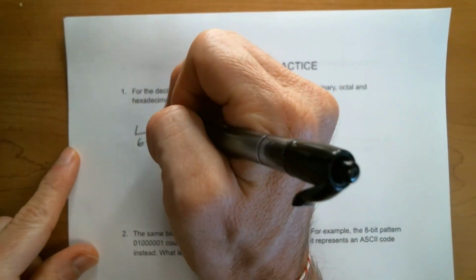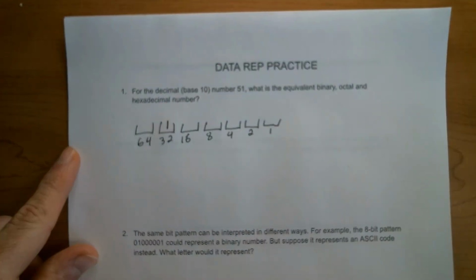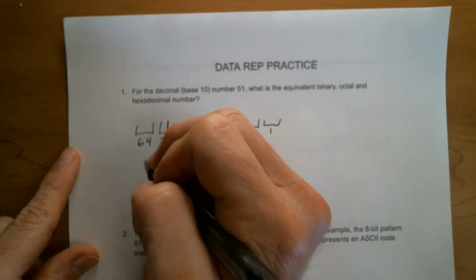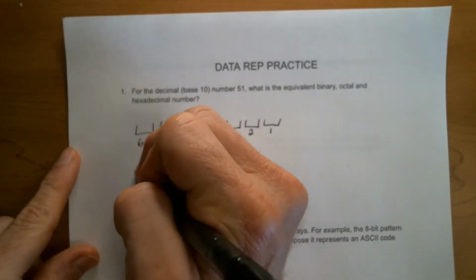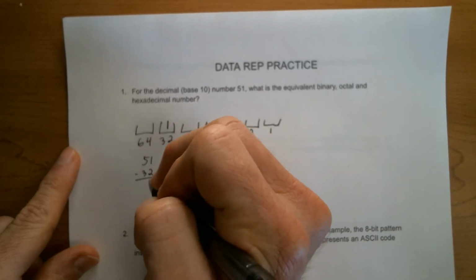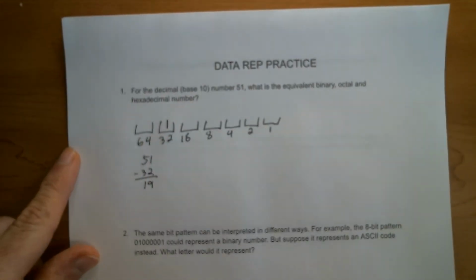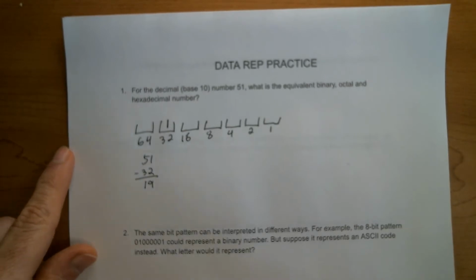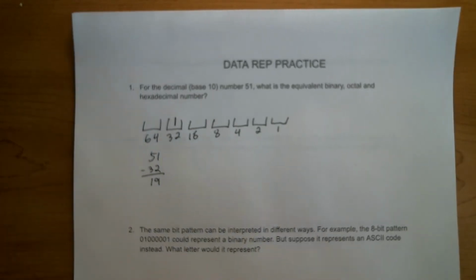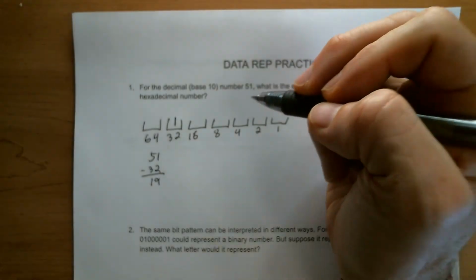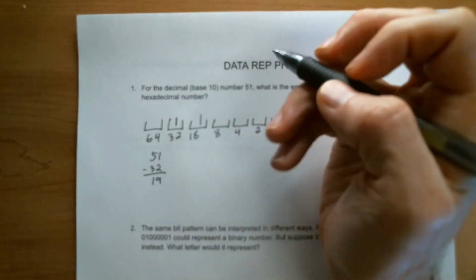So our first number is going to be in the 32 slot. Once we've done the 32 slot, 51 minus 32 is 19, so there's only 19 left over.